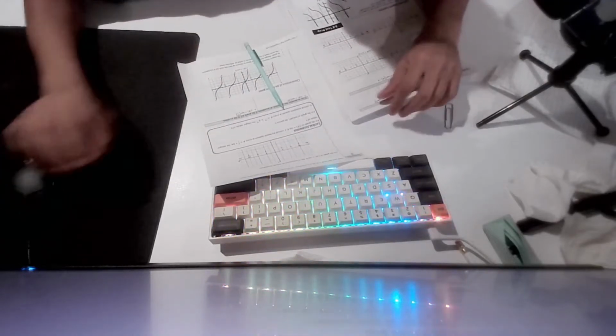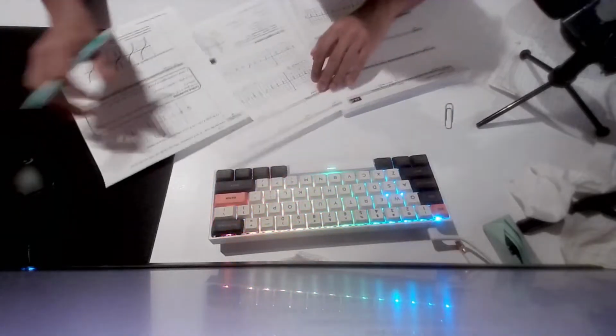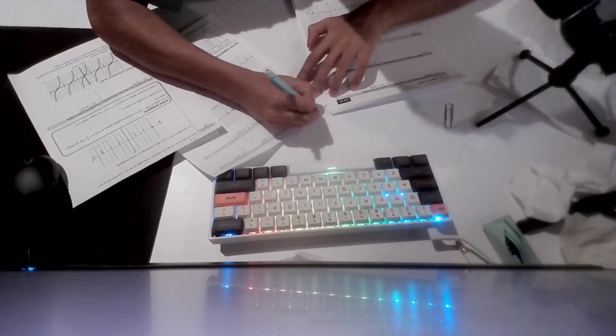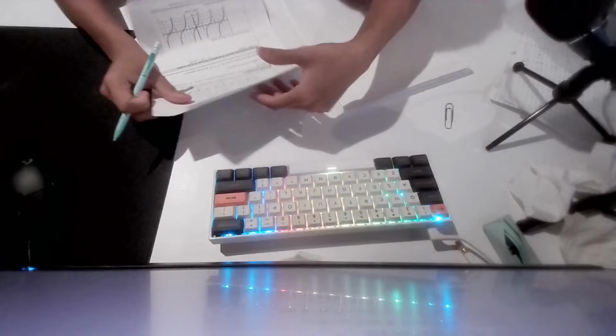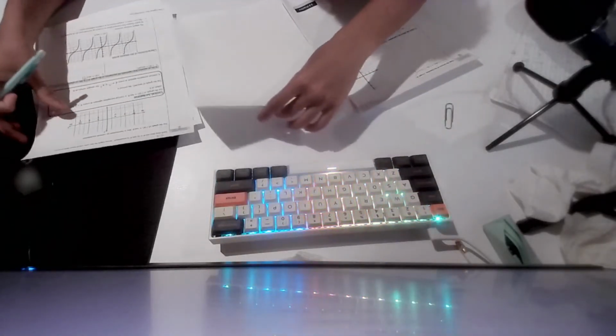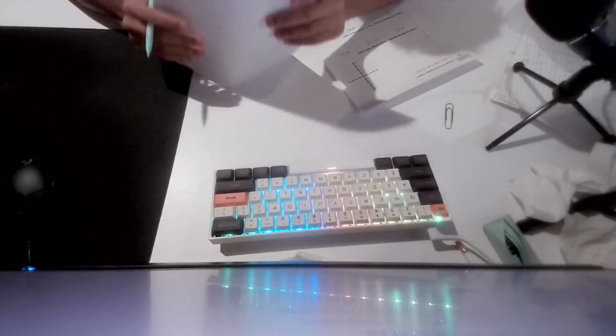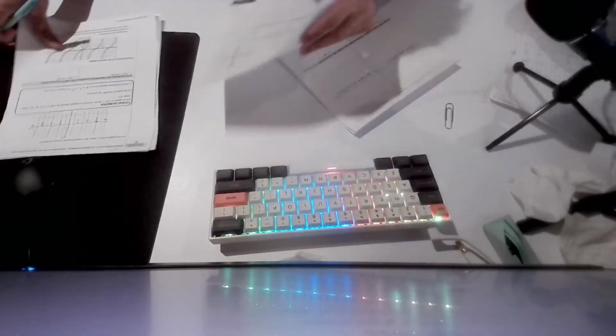This is 3.8. Alright, let's just label each one so that we know it's 3.8. It says 3.9, but I'll just put it.